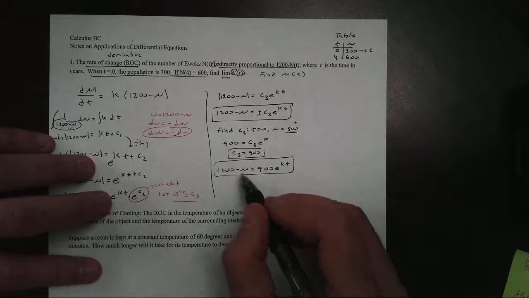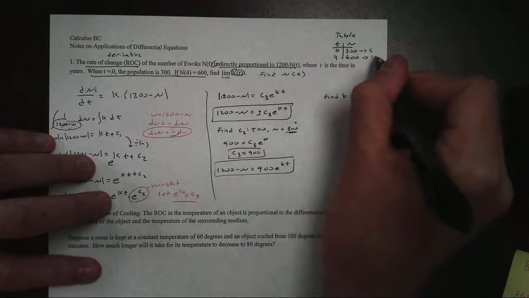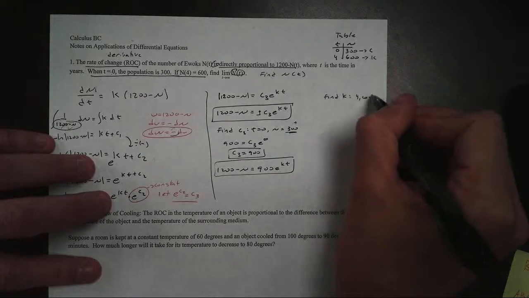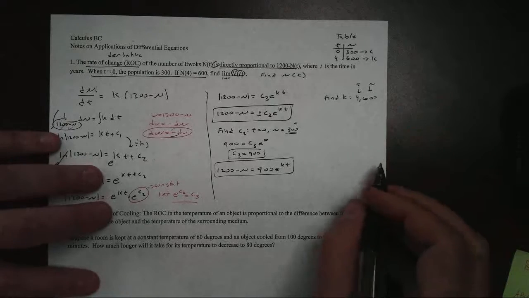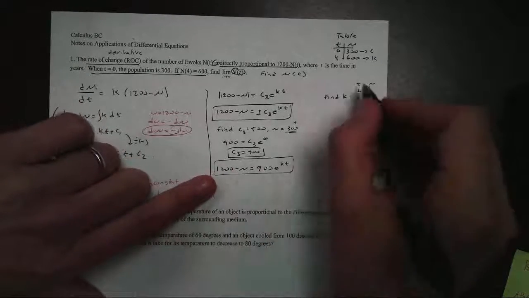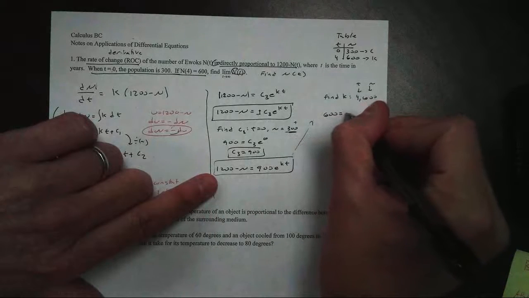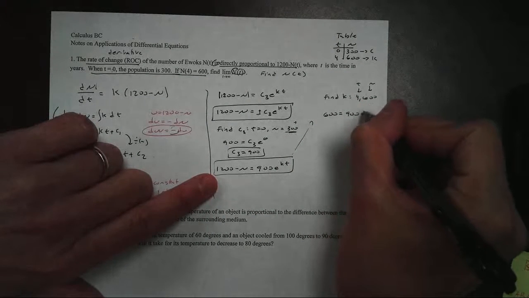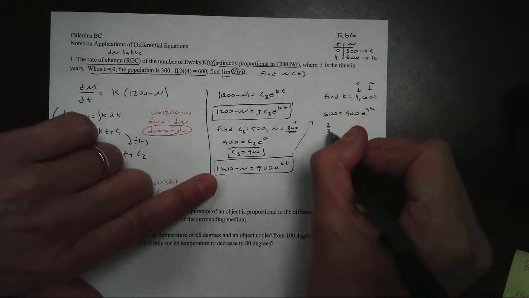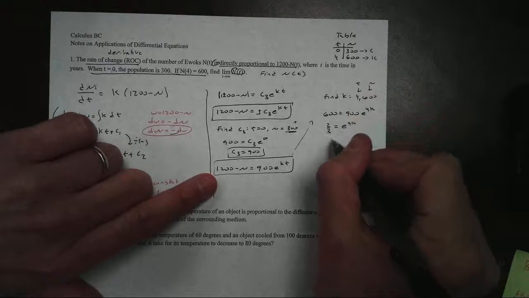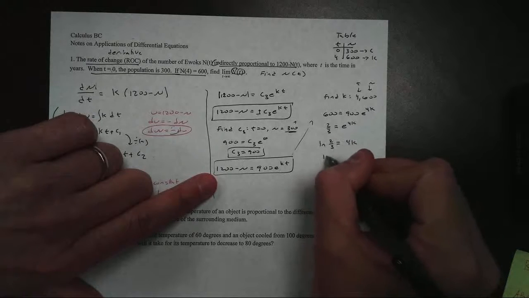But now what we have to do is find k. To find k, I'm going to use my other condition. The 600. There's my t, there's my n. Plugging it into your new one, I get 1200 minus 600, and that gives me 600 equals 900 e to the 4k. And I'm going to divide. I get 2/3 equals e to the 4k. Take the natural log of both sides. We have 4k, and I can solve for k.